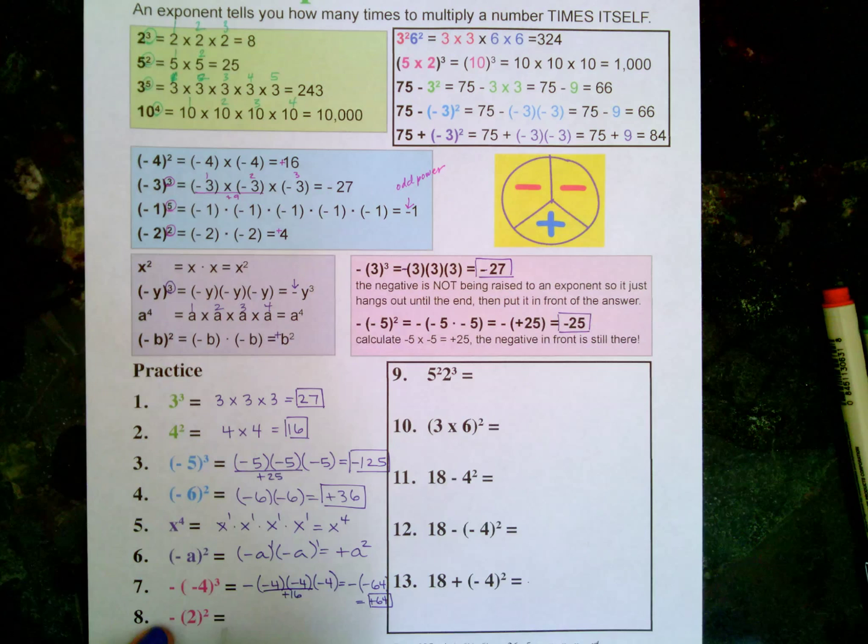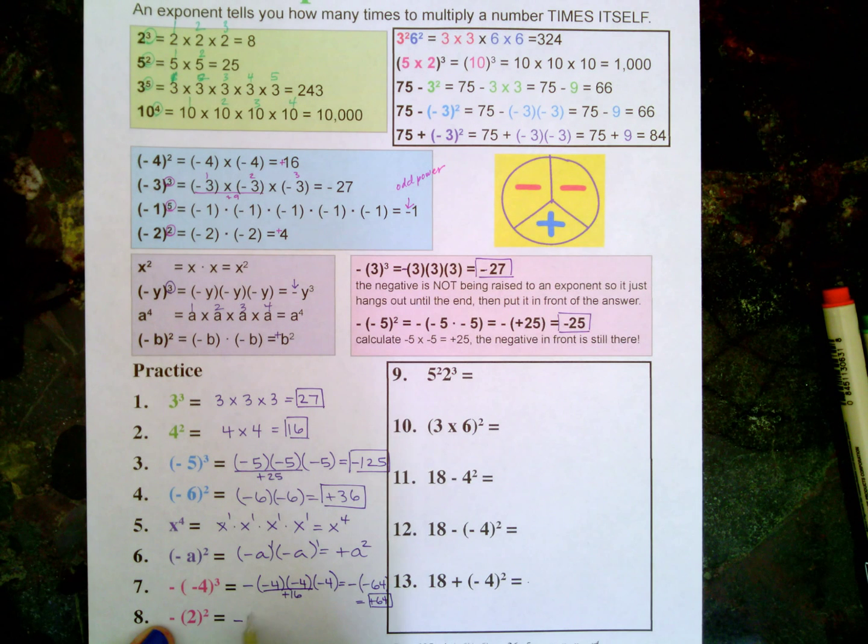All right, negative 2 squared. So we have that negative 2 times 2. So the negative's just hanging out. 2 times 2 is 4. Negative is there. Negative 4.